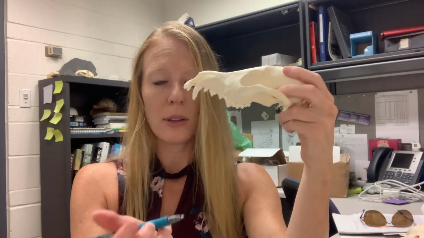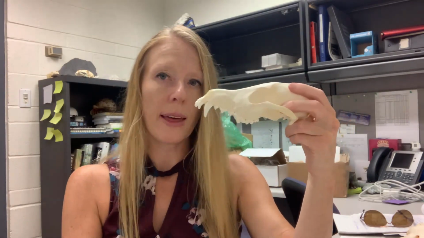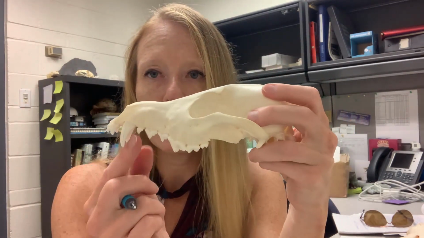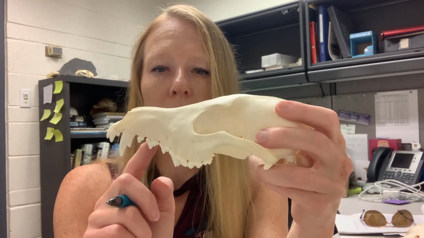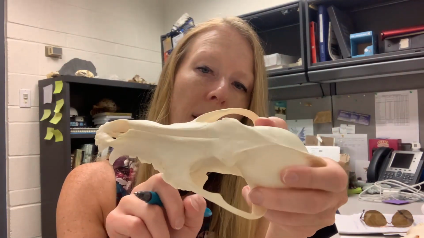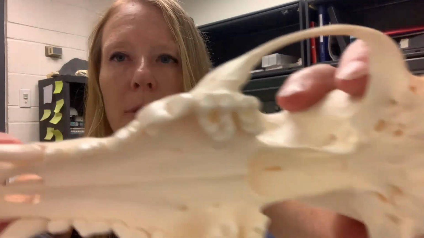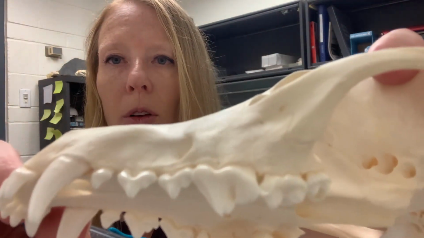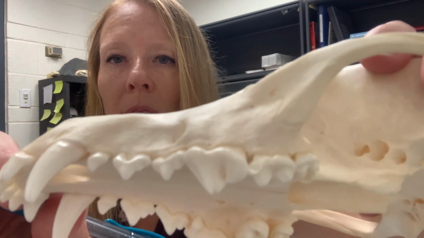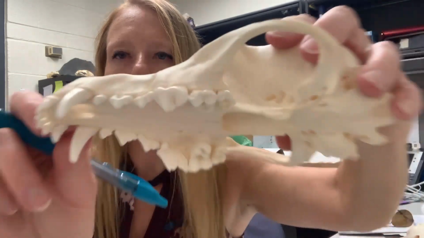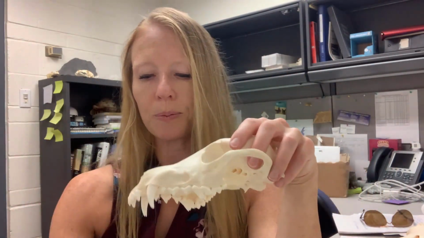The canine teeth, we do have one, so we'll mark that. Post-canine teeth, let's see, I count 1, 2, 3, 4, 5, 6. If we zoom in a little more closely, you can see past the canine, 6 post-canine teeth on one side. So I'll put that in my data table as well.